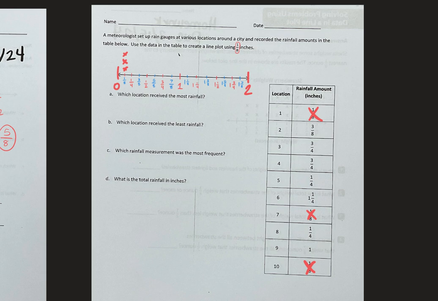Now we can answer A, B, C, and D, which I'm going to let you guys do. It says which location received the most rainfall. And so when you look at the chart here, you look at the locations, locations 1 through 10. Whichever one had the most inches of rainfall, that's what you would write for letter A, right? And then B says which location received the least rainfall, right? If it's more than one location, you can write more than one location, okay?